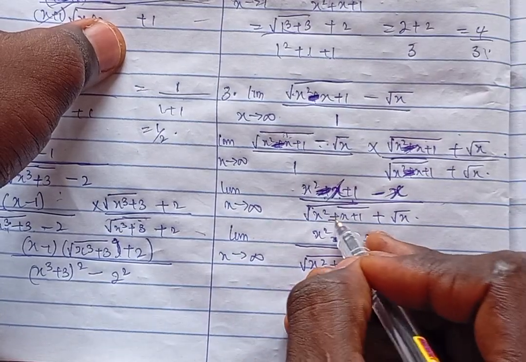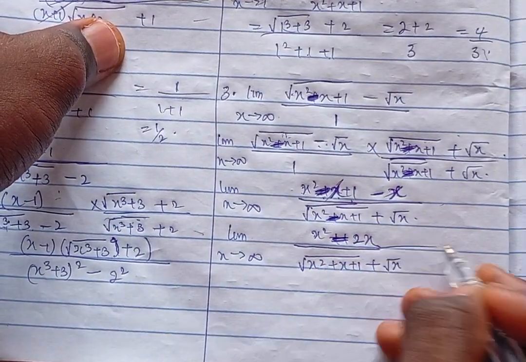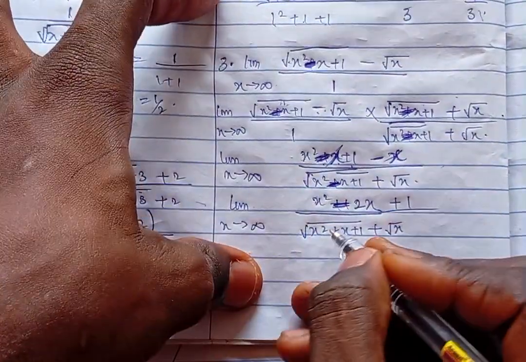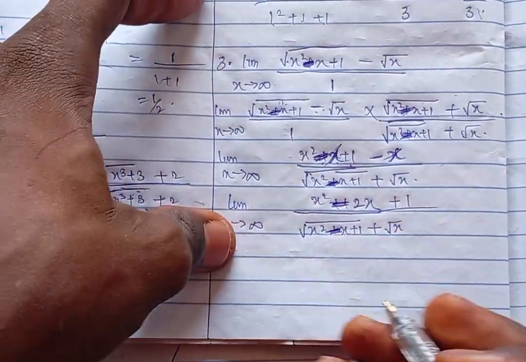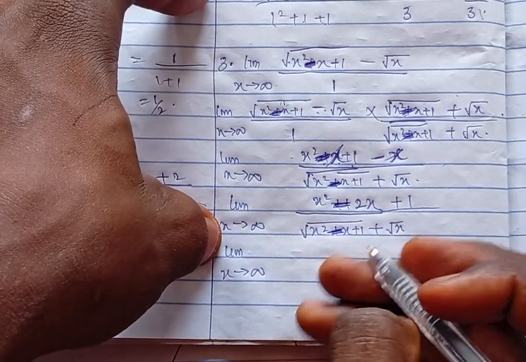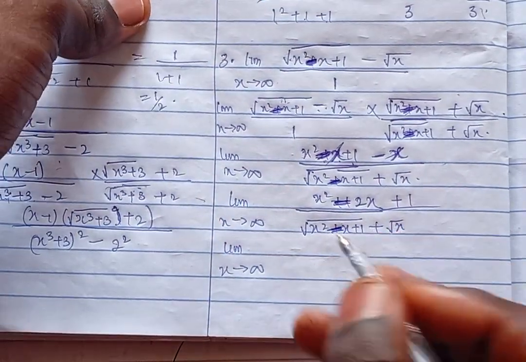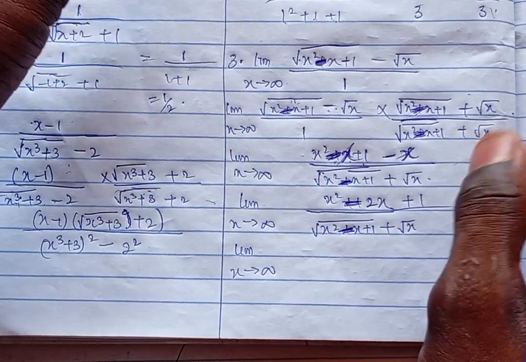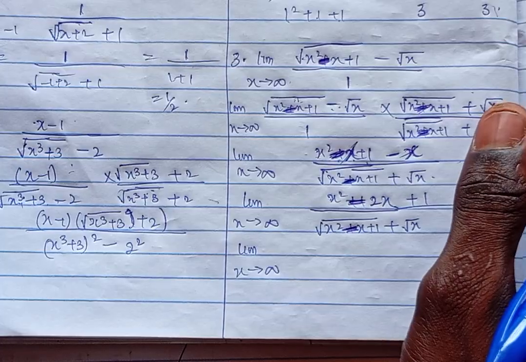2x, this one's supposed to be negative 2 plus 1. You understand now? I'm so sorry, this one is negative. So you have that the limit as x tends towards infinity of... okay, now you have to do a simple manipulation here, and that's what limits are. You have to know how to manipulate that.